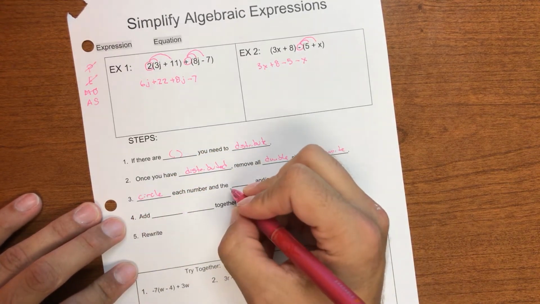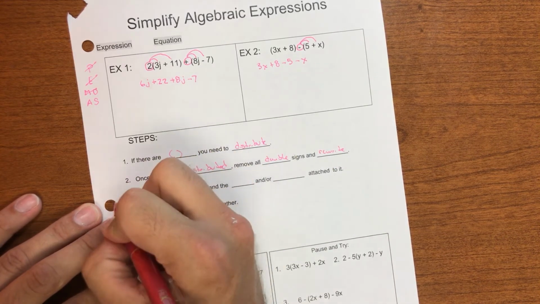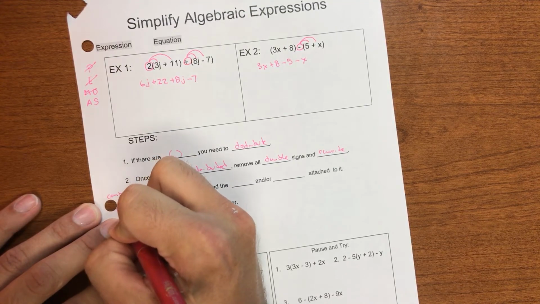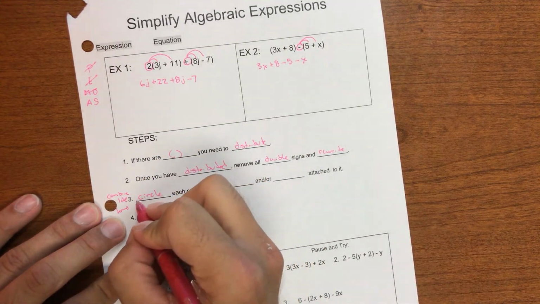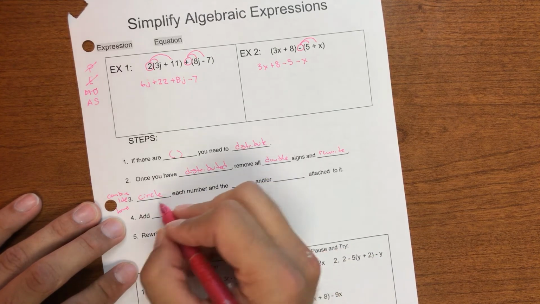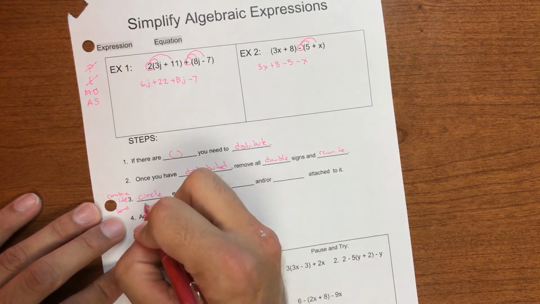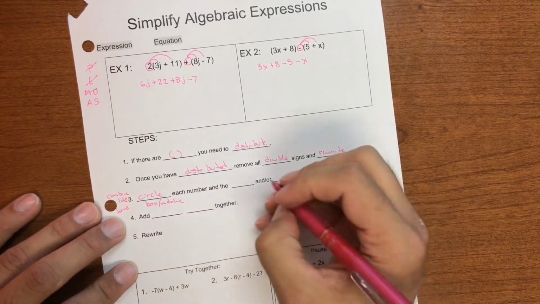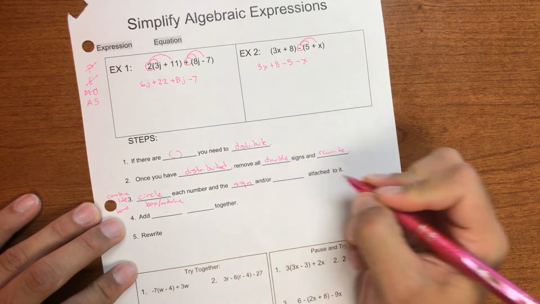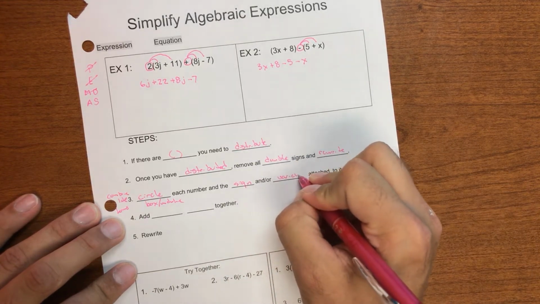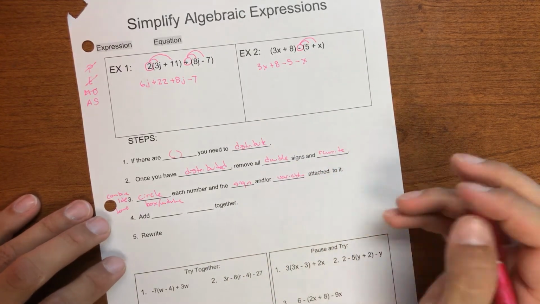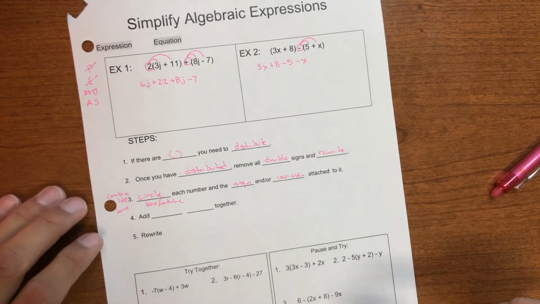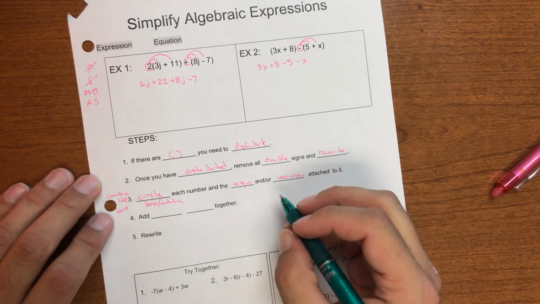And this is just combining like terms. So from right here next to number 3, if you want to put combine like terms, that's all steps 3 and 4 are. And so we're just basically copying those same notes again. We're going to circle or box or underline, we're going to somehow mark each number and the sign and/or variable that's attached to it. Okay, we want to keep track of those, not just the numbers themselves, but we want to keep track of the variables and the signs that go with them.